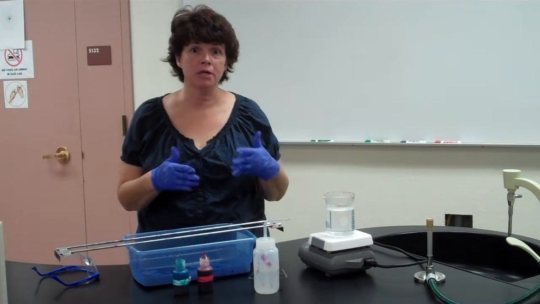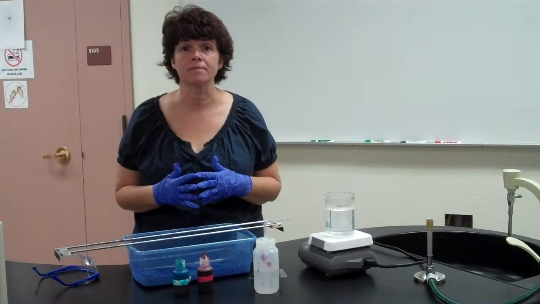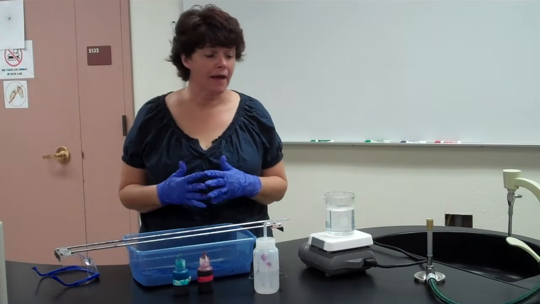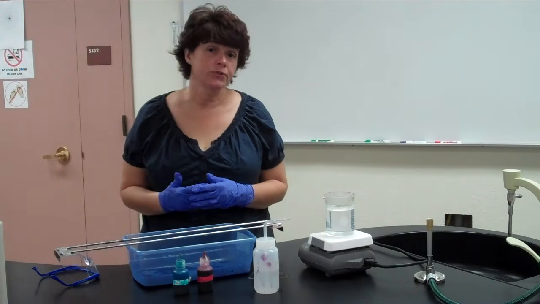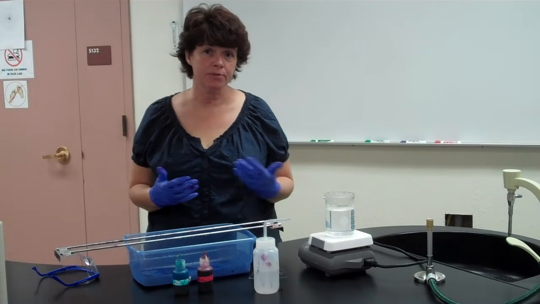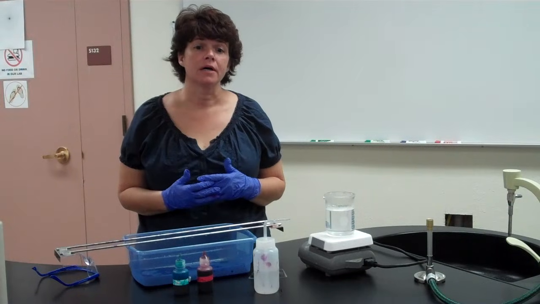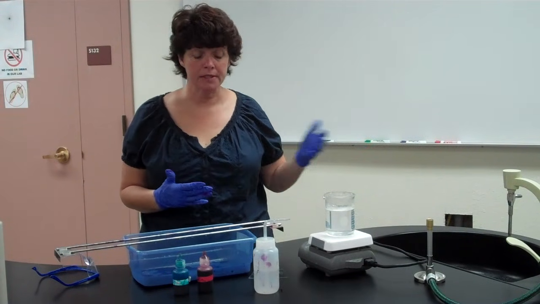So Clostridium botulinum can cause botulism. Tetanus, things like that, are in this group. So it's really important to know if a bacteria produces an endospore. Now a bacteria that produces an endospore can produce toxins later that make you sick, like with botulism or tetanus.